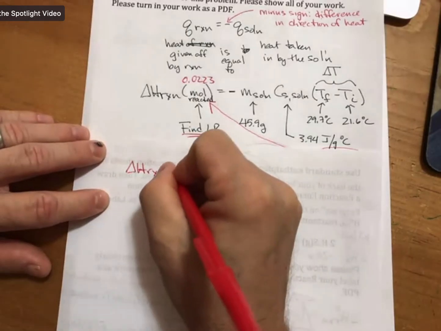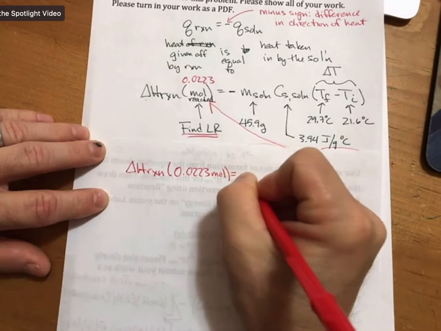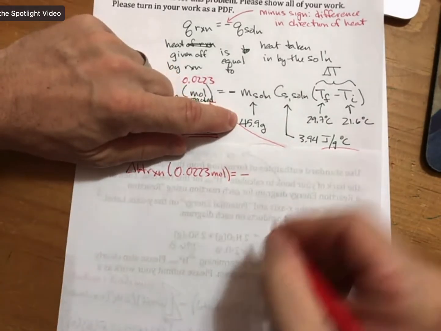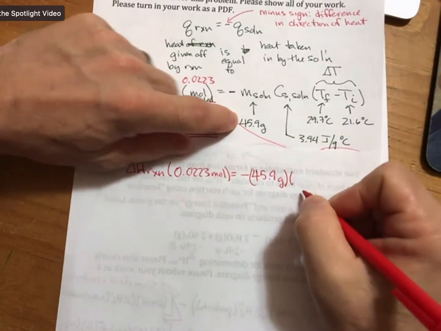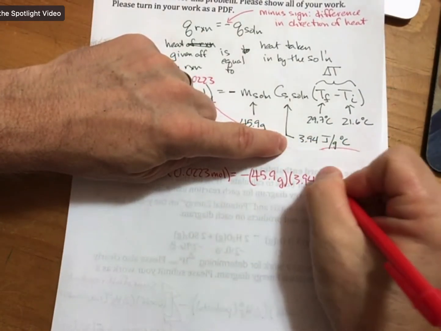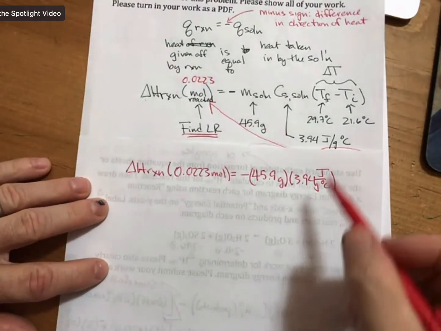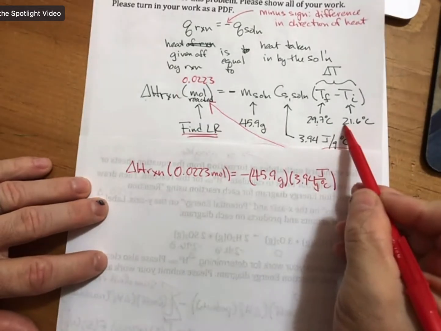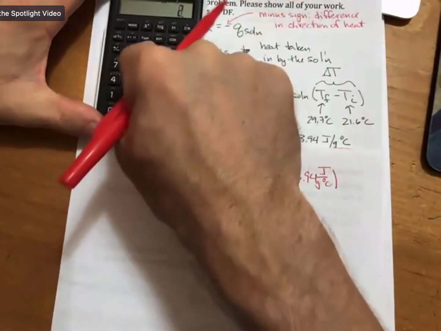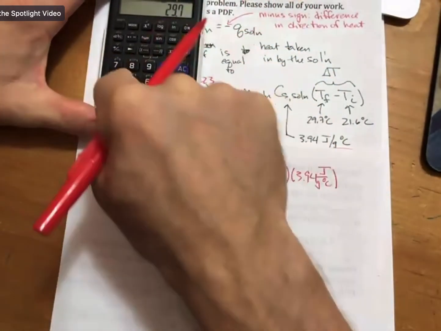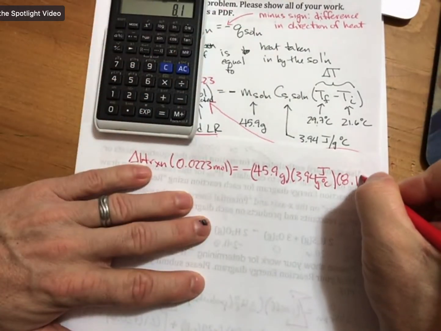Delta H reaction times 0.0223 moles equals minus 45.9 times 3.94 joules per gram degree Celsius. And the one thing I will do is I will actually do this subtraction. So 29.7 minus 21.6. So I get 8.1 degrees Celsius.